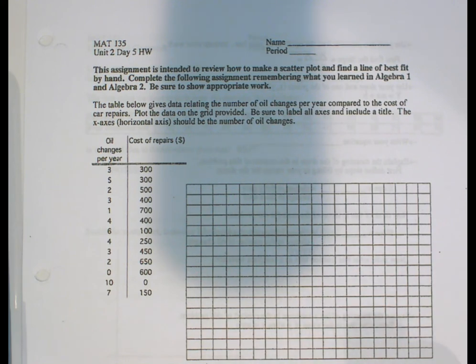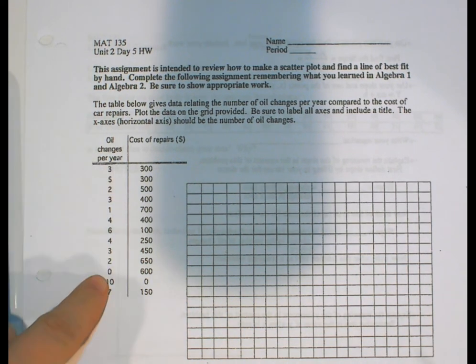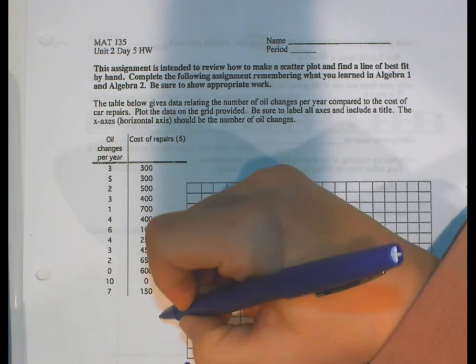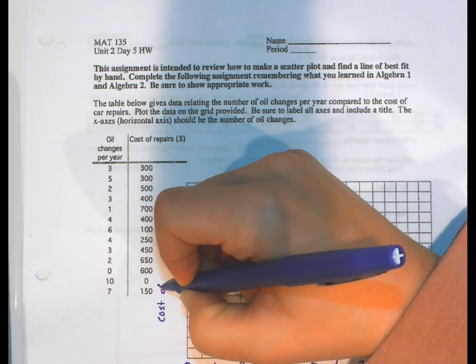And we're just going to number this, right? Our lowest is 0, our highest is 10. So it looks like I could fit if I skip. Okay. So then that means that this is going to be our cost of repairs.